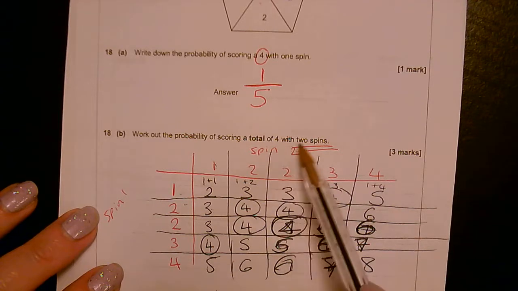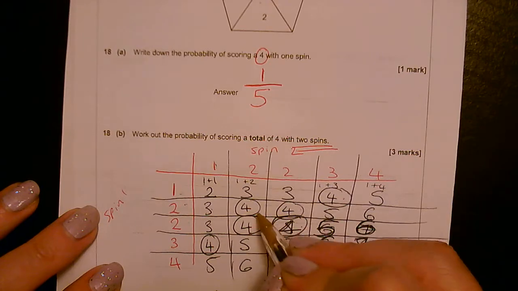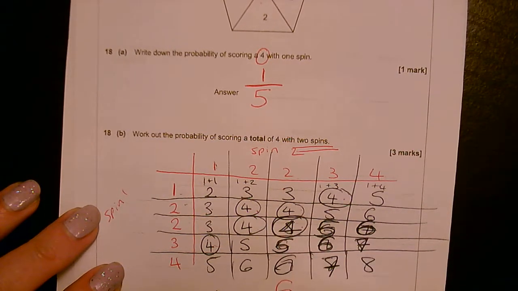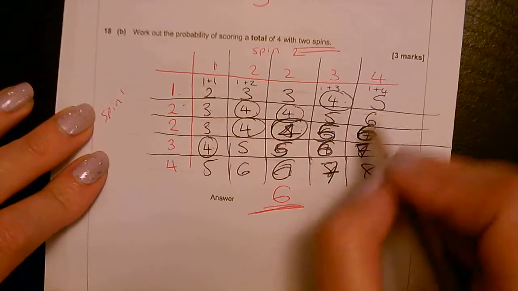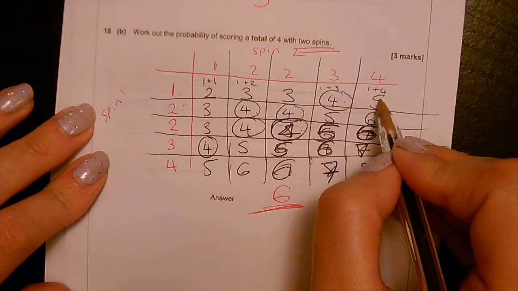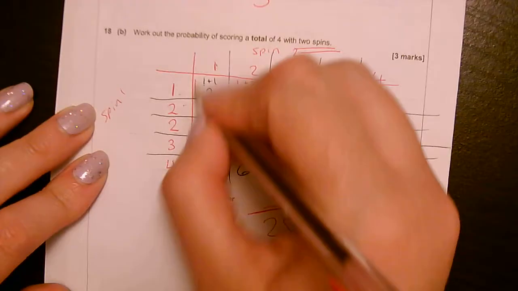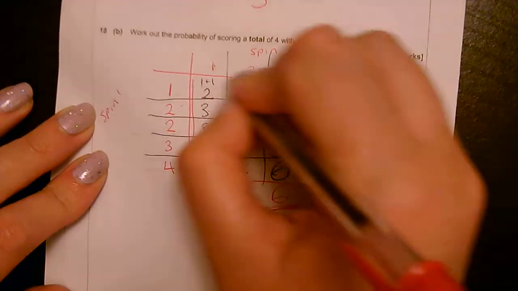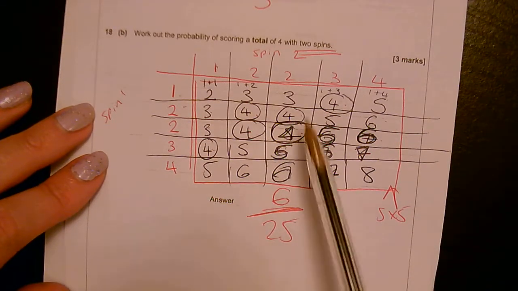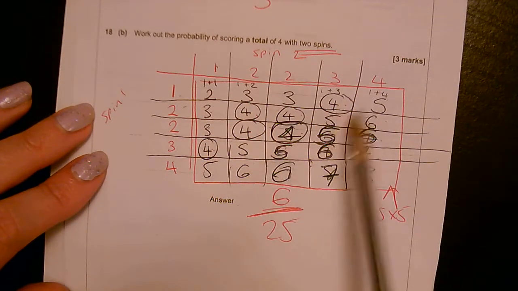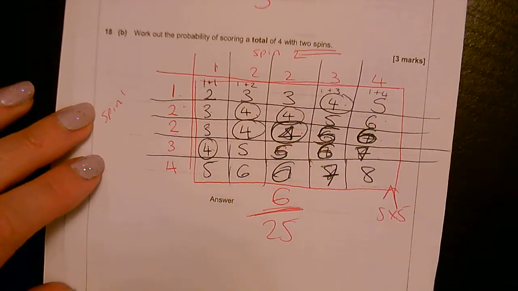But we're looking for all the options of getting a total of 4. So we had 1, 2, 3, 4, 5, 6 ways out of the possible, well, 1, 2, 3, 4, 5, 10, 15, 20, 25 combinations, because there's 5 by 5 in there. That's our 5 times 5 to get our 25 combinations, and we can see clearly the different options that are going to give us that 4. So there's 6 out of 25, and that's it for 3 marks.